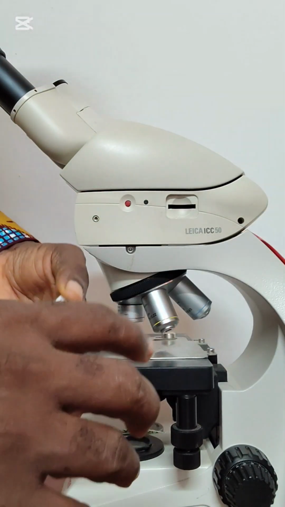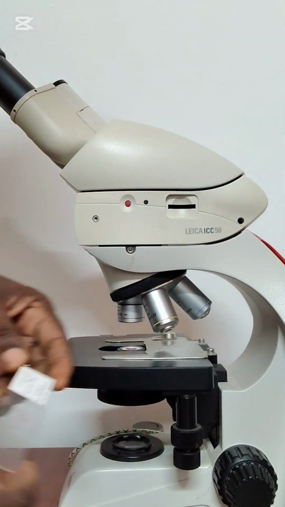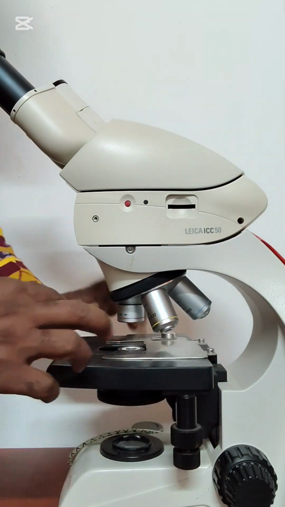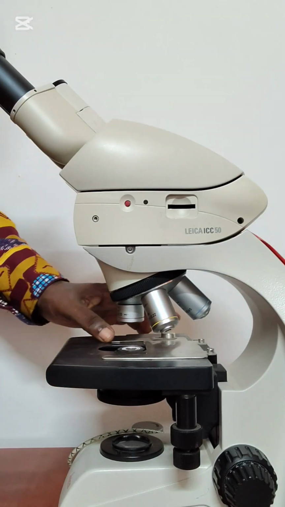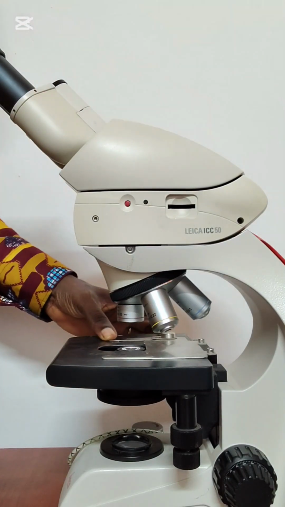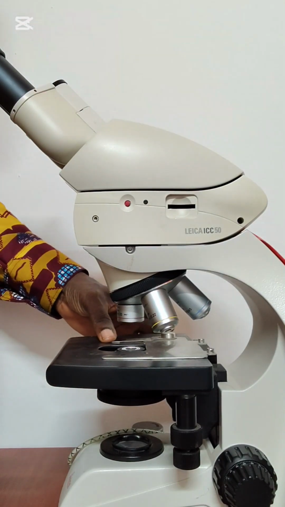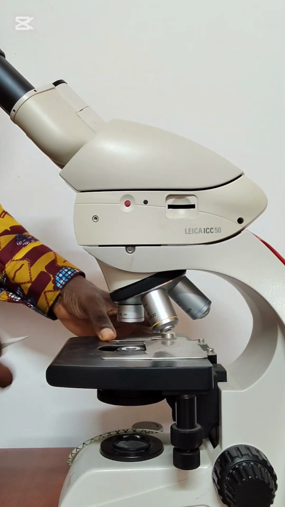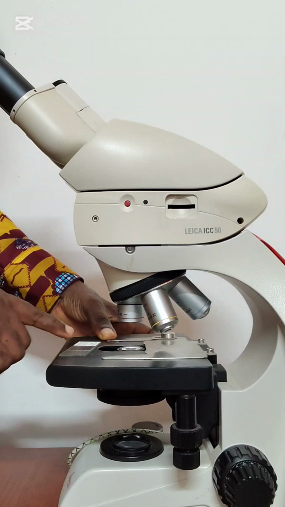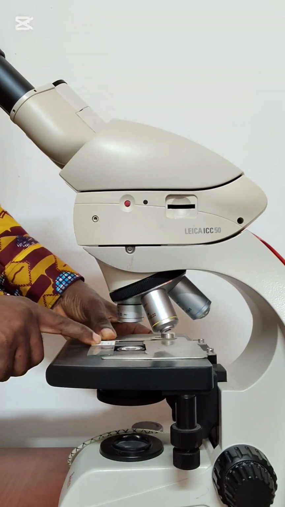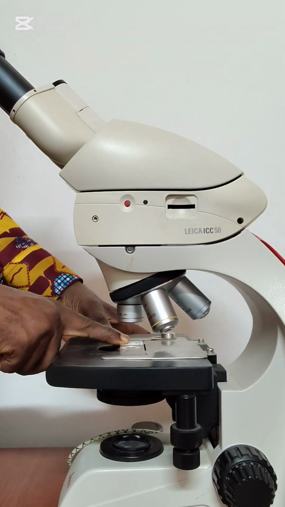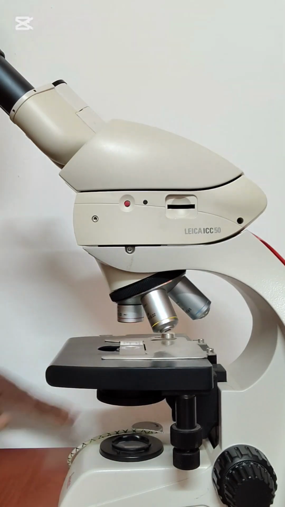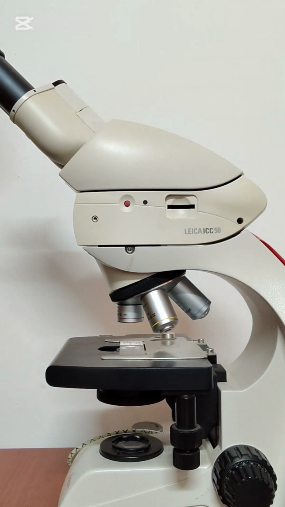So how do we go about this? We want to mount it. Now you have to mount the slide on a stage, and this is the stage. On the stage you have this caliper. You put the caliper and then you allow the slide to slide into the aperture. Then you leave the caliper slowly to hold the slide in place.